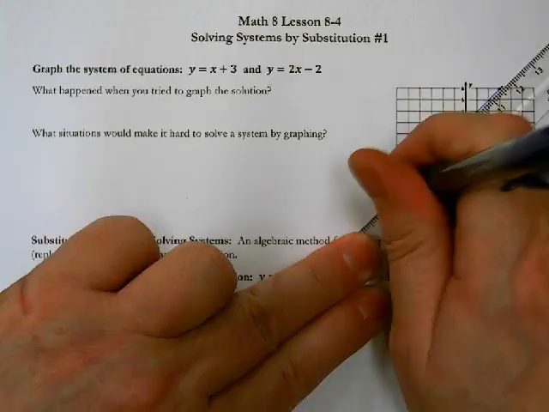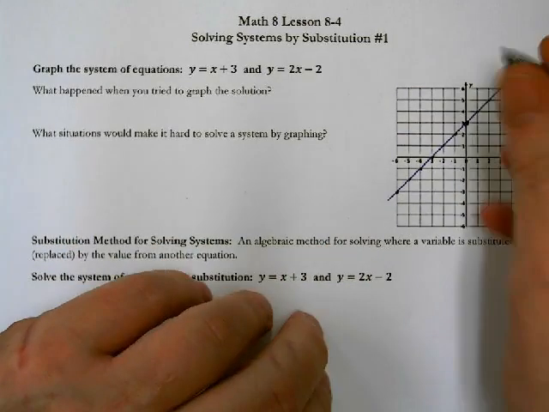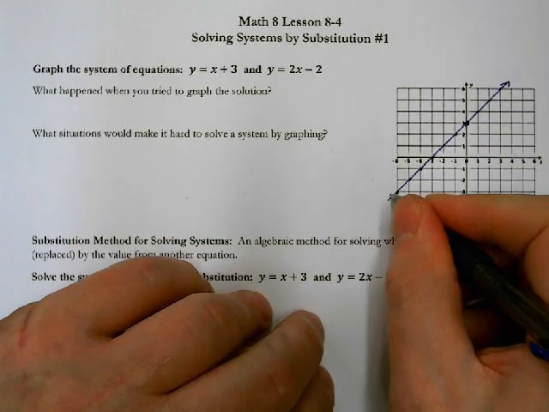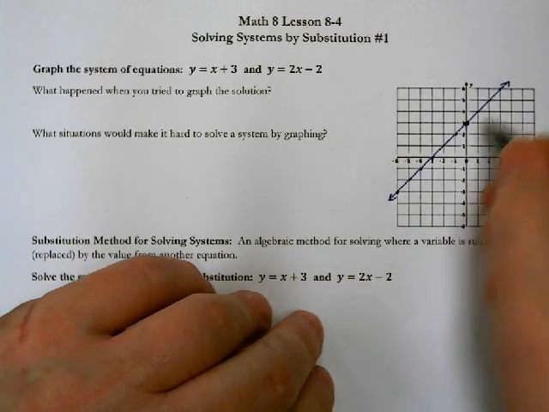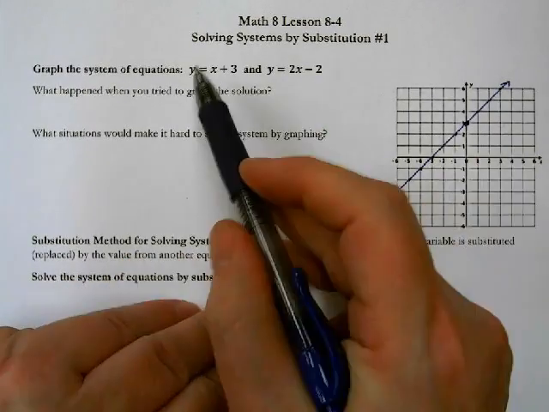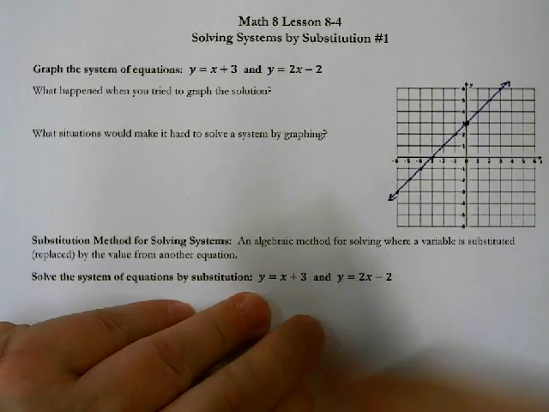These are all of the solutions that work for that particular equation. That's what that line represents. These are all the ordered pairs, the x's and y's that we can plug in here and it works.